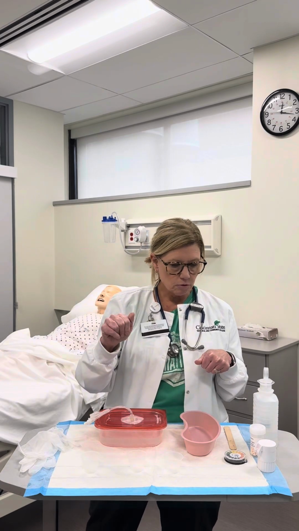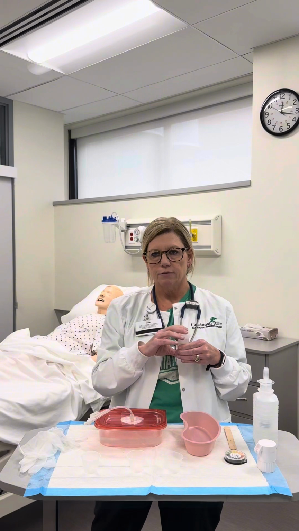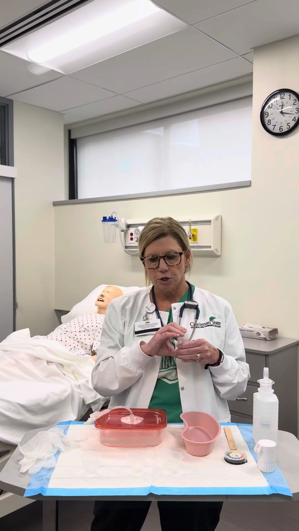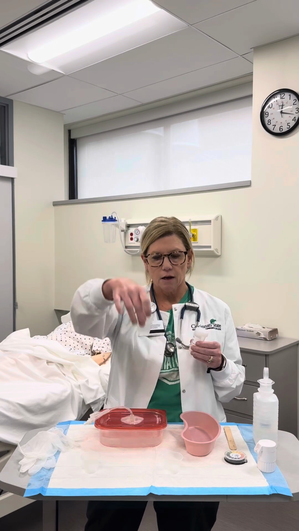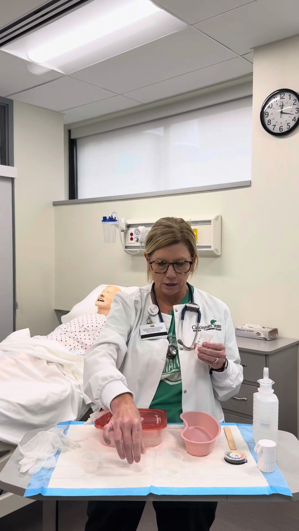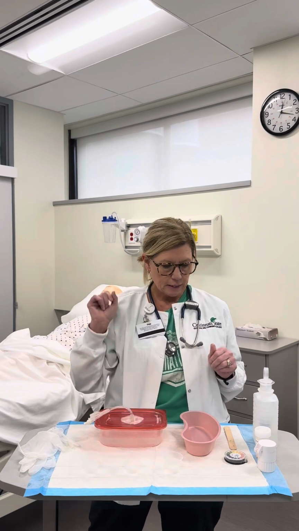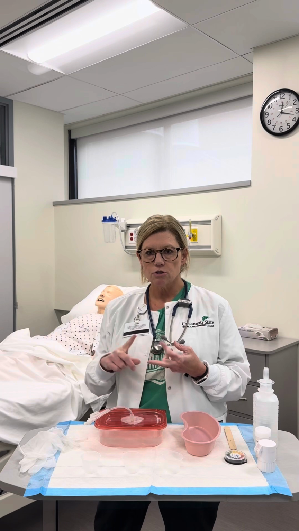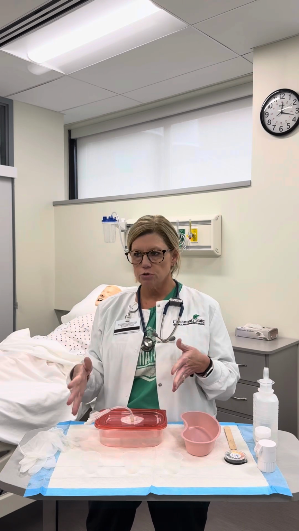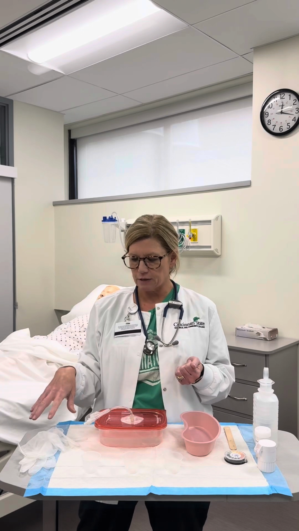Okay, so I've got my 3 medicine cups out. On the day of the skill, the medication will already be crushed for you. So you'll have a little bit of powdery crushed med in here, okay? So this will be my medicine. The first thing I need to do is check for placement and also check the residual. I want to find out how much is left in their stomach, maybe after their last feeding.